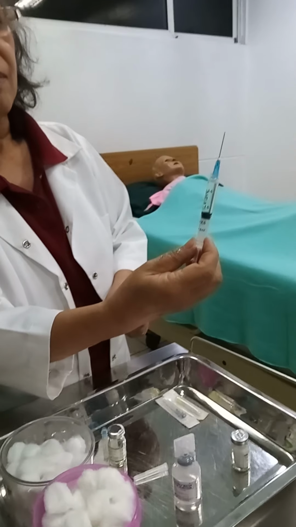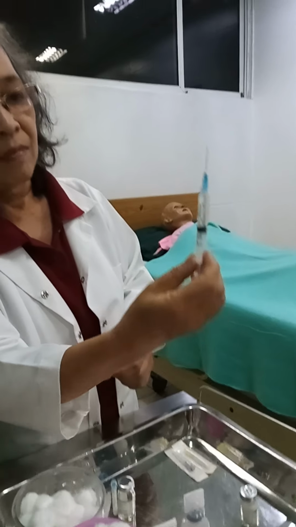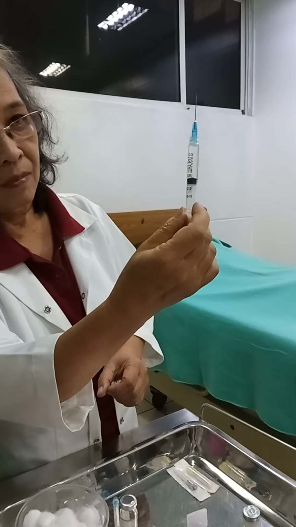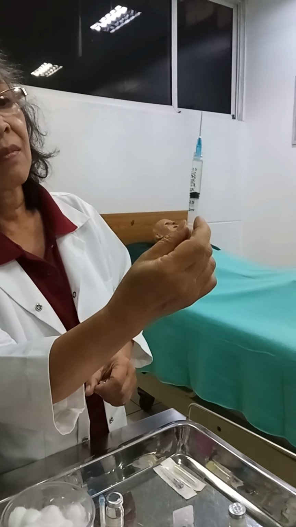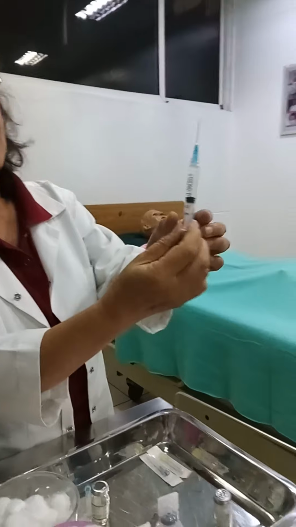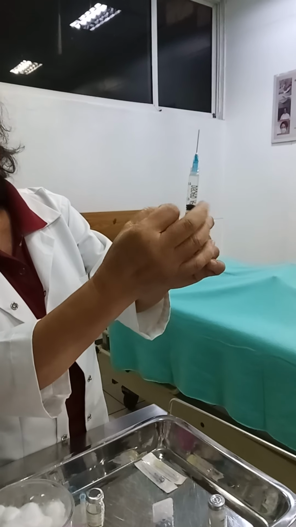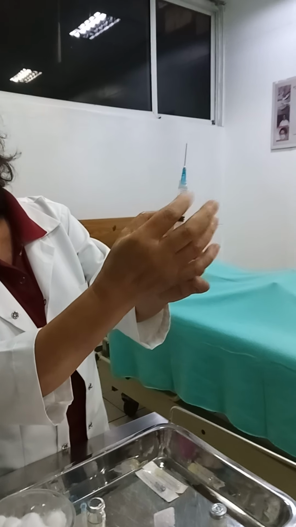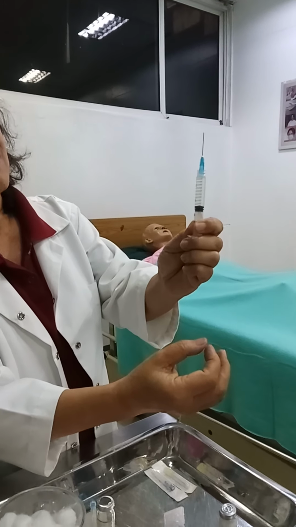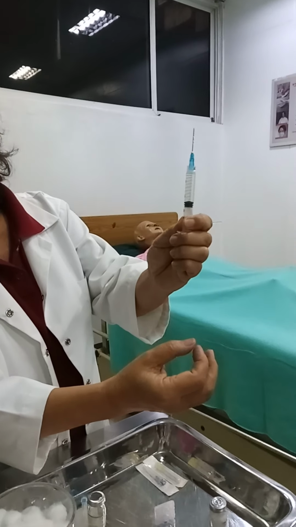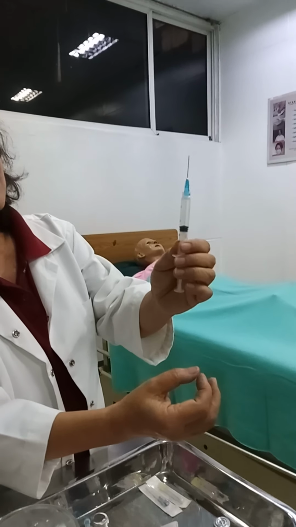Hold the syringe upright at eye level and ensure correct volume and absence of bubbles. Tap the barrel to dislodge any air bubbles. Pull back the plunger slightly, then push air out. Do not eject fluid.